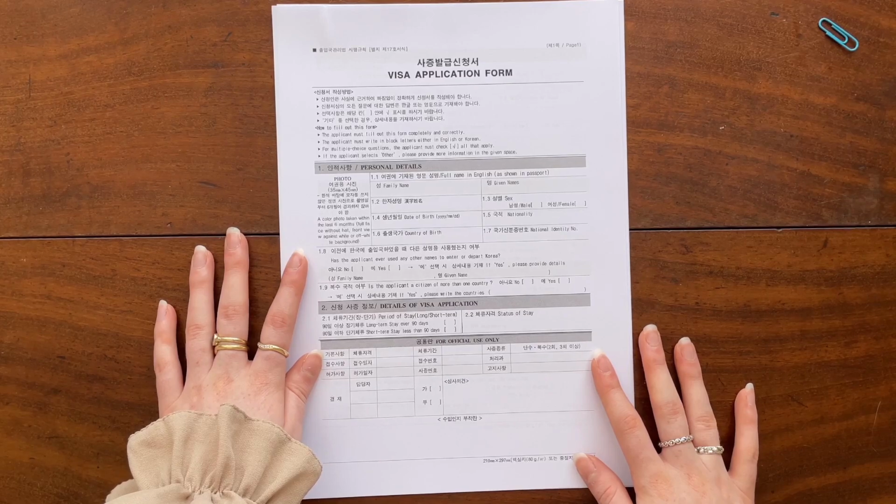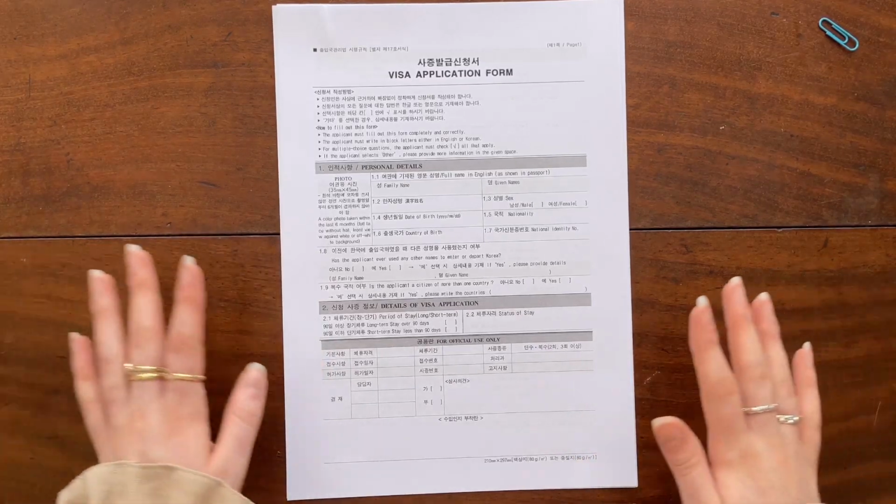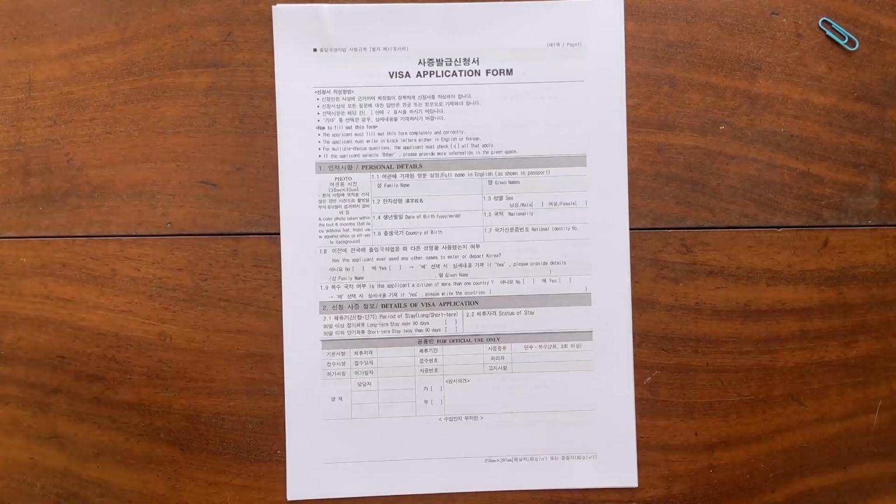However, they still used my passport photo, so that was a bit annoying, but what can you do?